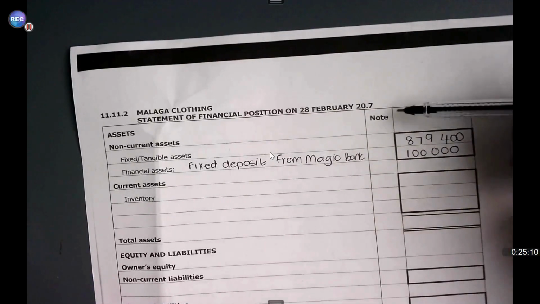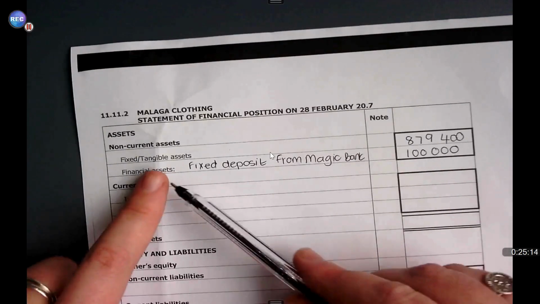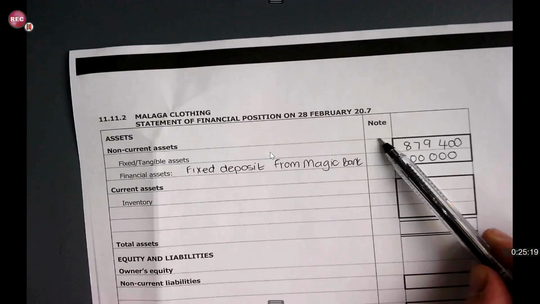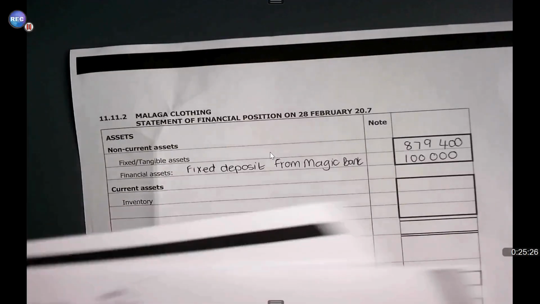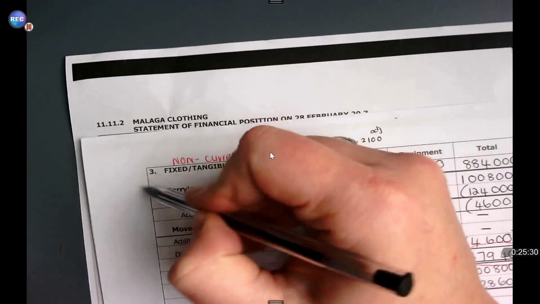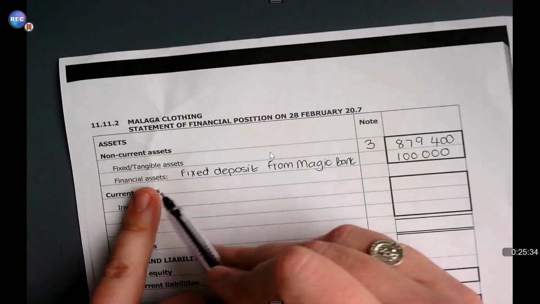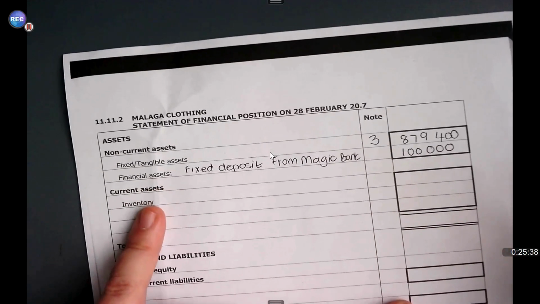Alright, if you look in the note column, this would be something that's new to you. Your fixed and tangible assets, you're going to need to write down a note as to where you found that amount from. So when we look at your document, number 3, that is considered the note. So this would be number 3. There is no note for your financial assets, that just came straight from your pre-adjusted.